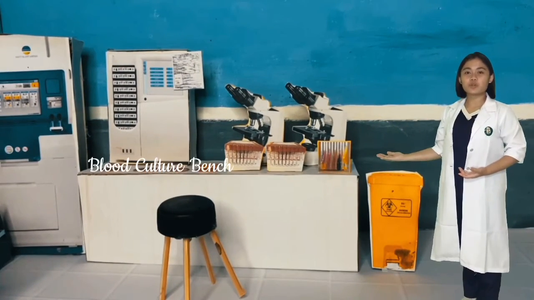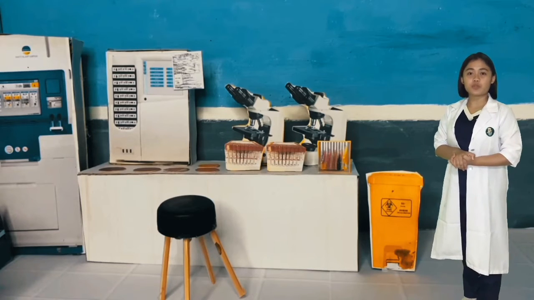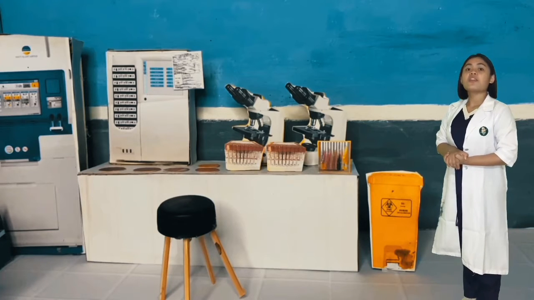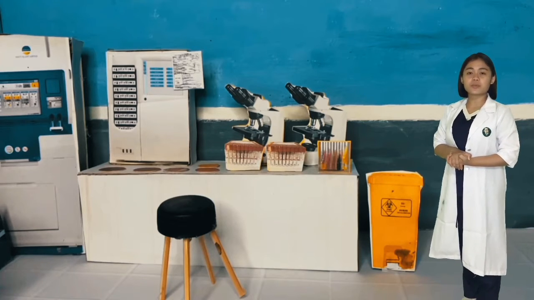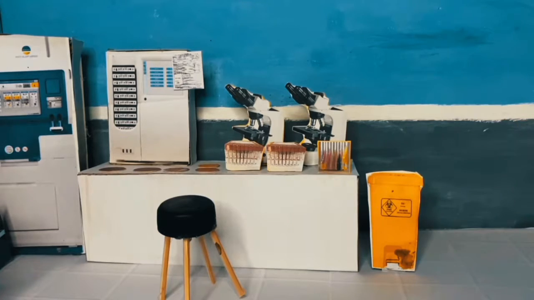This is the blood culture bench. Patient samples are taken when they are suspected with bacteremia, infective endocarditis, or septicemia. The blood culture bottles are received as a pair, one aerobic and one anaerobic bottle. Once received in the laboratory, it is placed in a BD BACTEC FX.